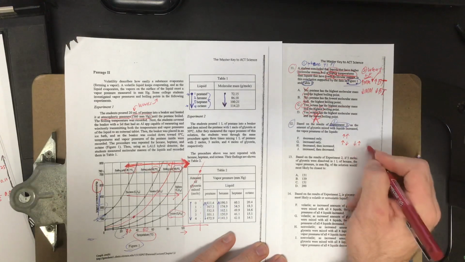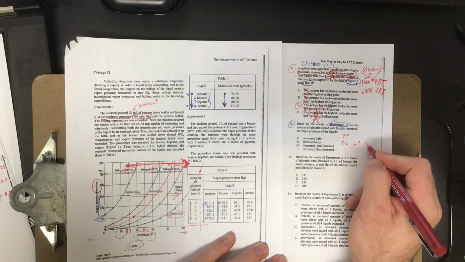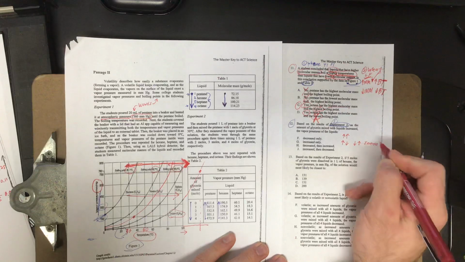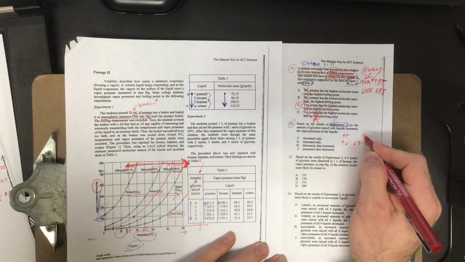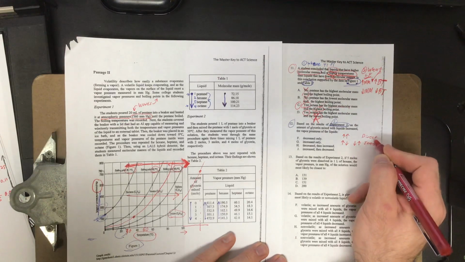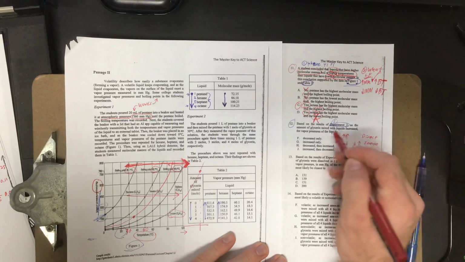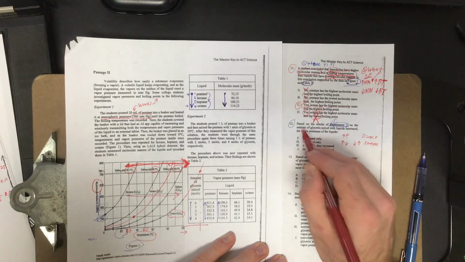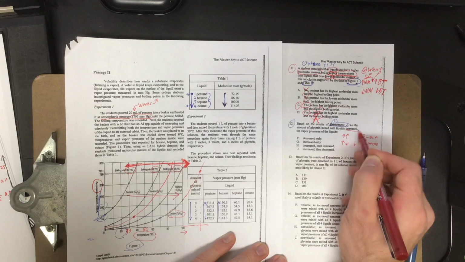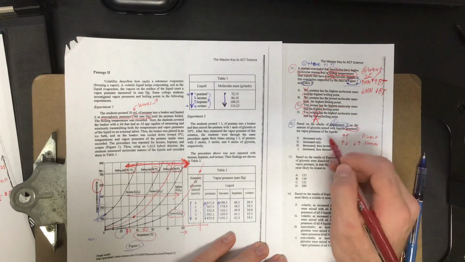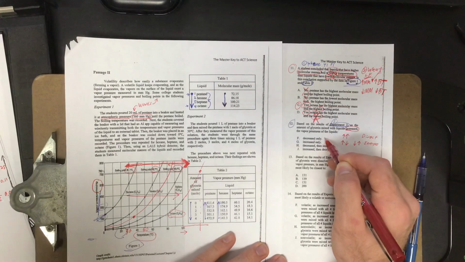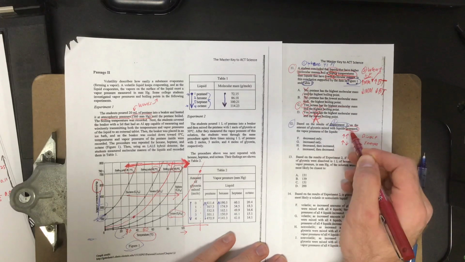Or are they going to go in the opposite direction? Okay, so this would be an inverse, and this would be our direct. Inverse and direct relationship, okay? So as one increases, if it decreased, that would be inverse.